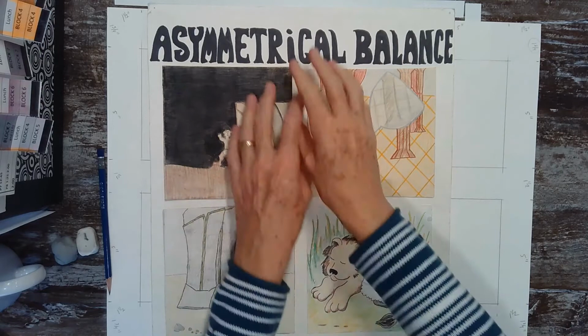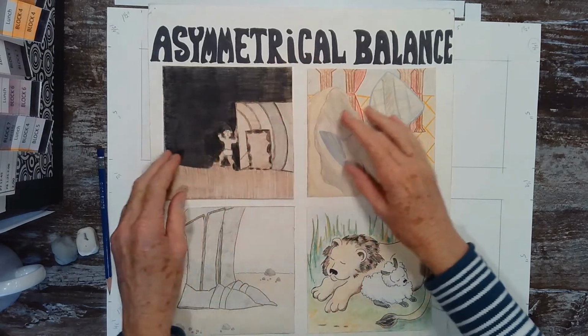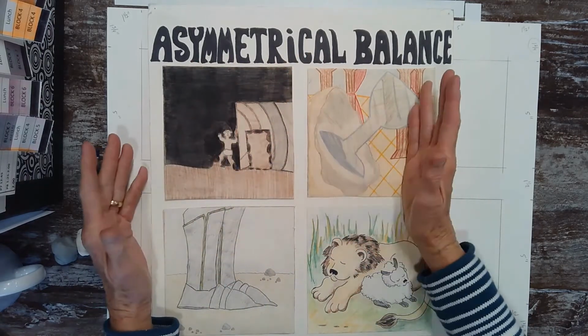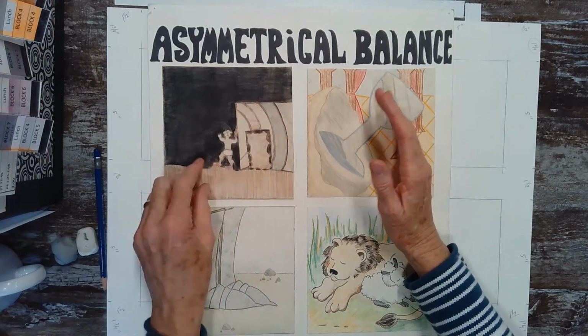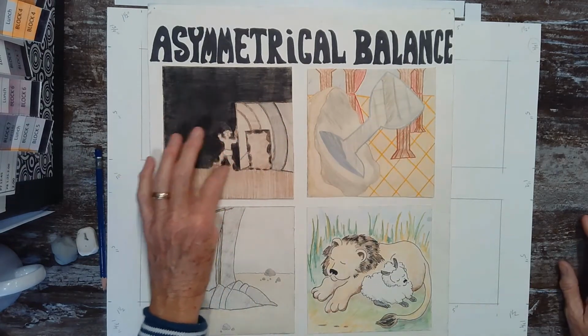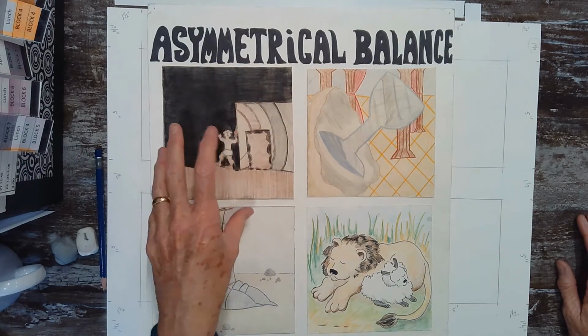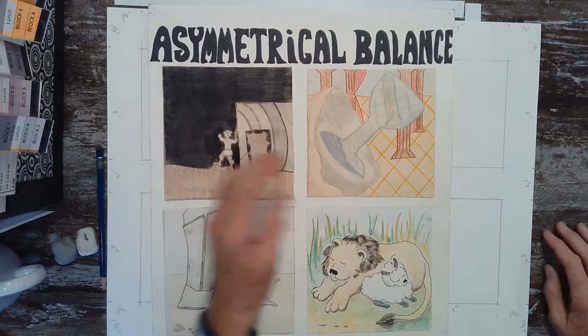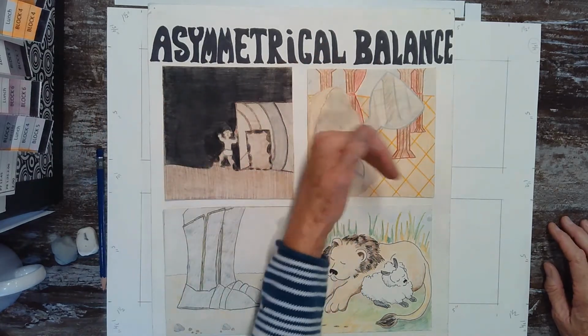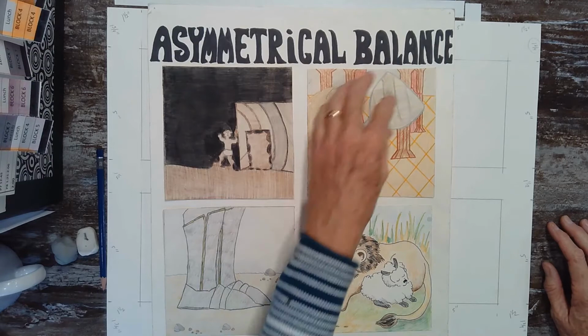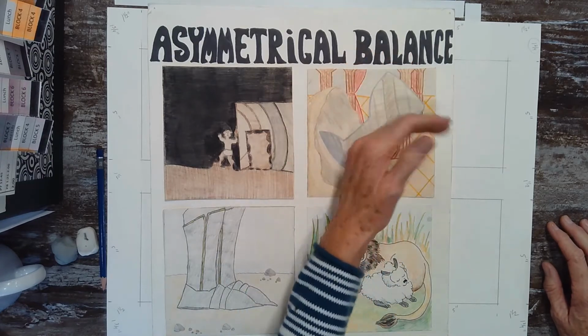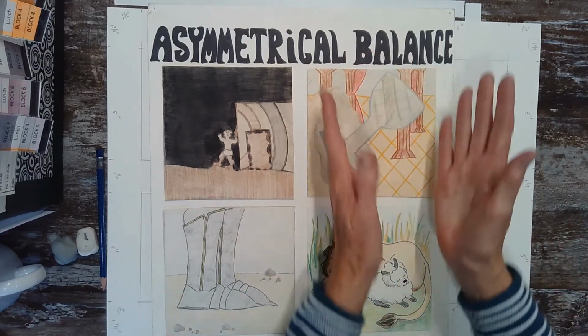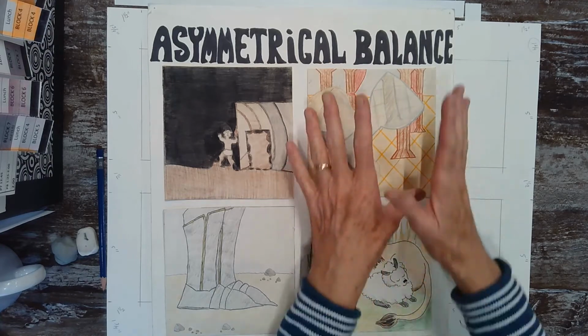Asymmetrical balance means one side's bigger or heavier, but somehow it sits there evenly on the paper. So lots of dominance here, but the figure running makes it seem as if it still looks good. Here we have a cup falling out of the sack, and you can see it's heavier up here, but still with the action and the placement and the grid, it seems to be balanced there.